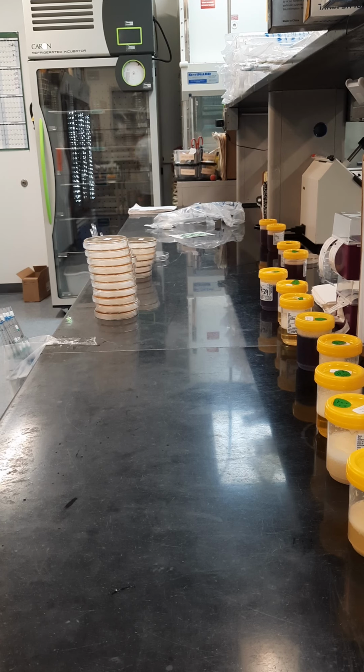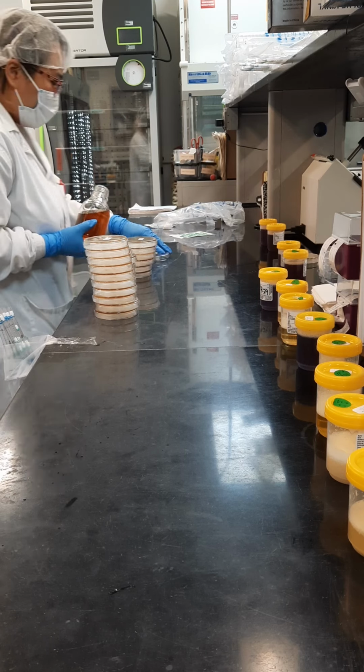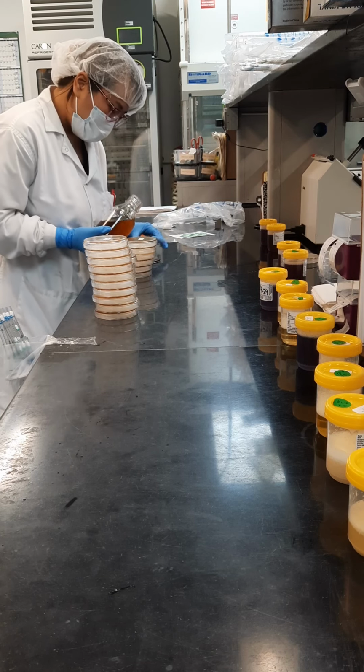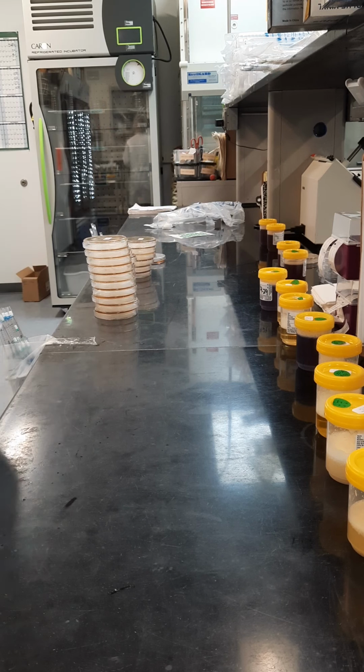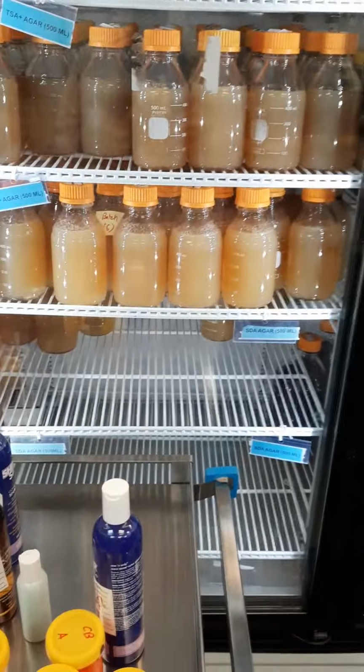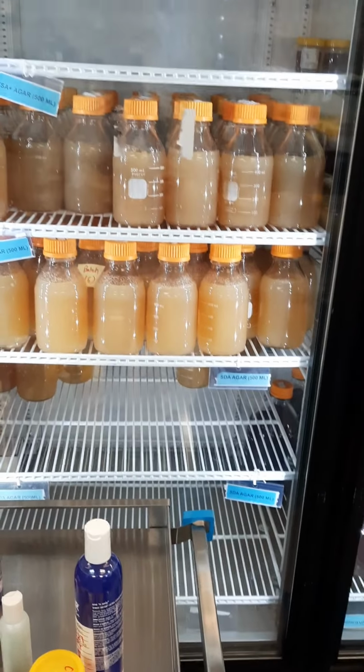A control is representative of what is poured in that plate. In this case, all the TSA augers are batch 5. Batch 5 is what I made, which fills about 29 liters worth. Each of these small flasks here is 0.5 liters, or 500 mils.